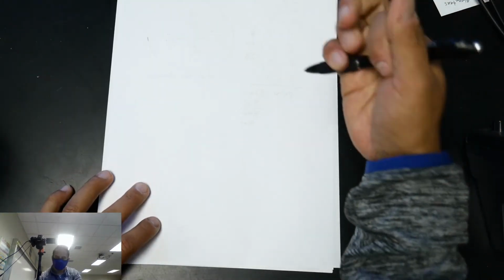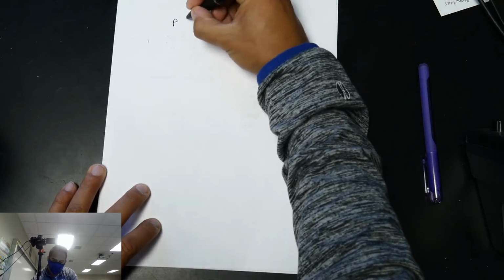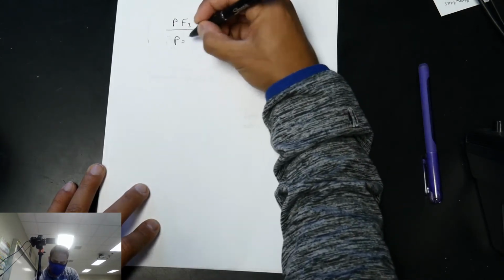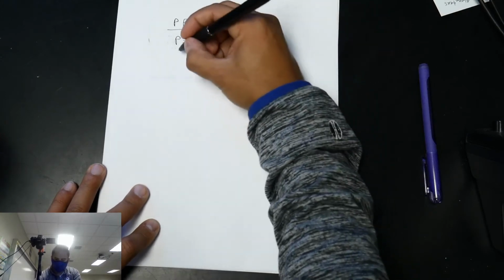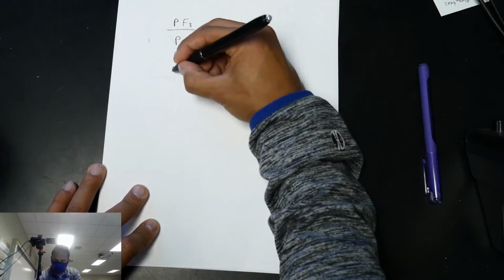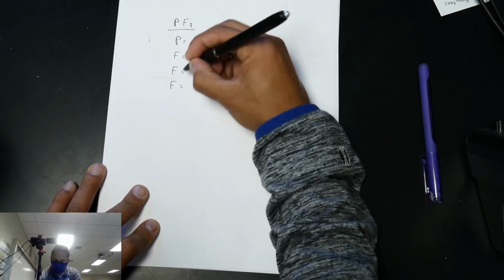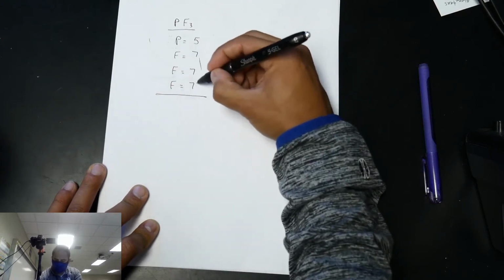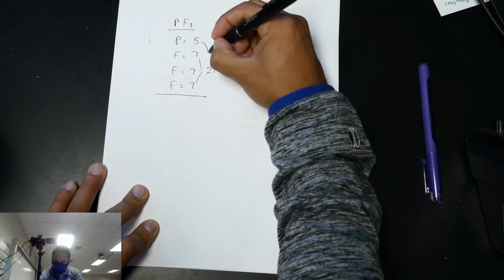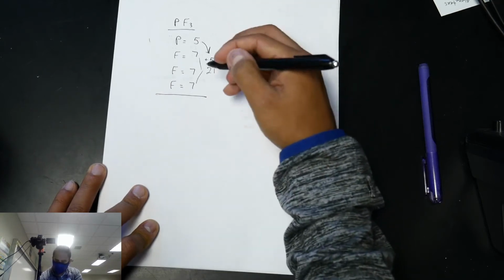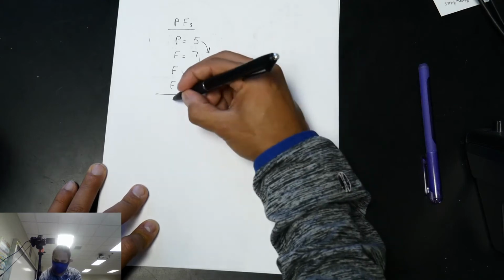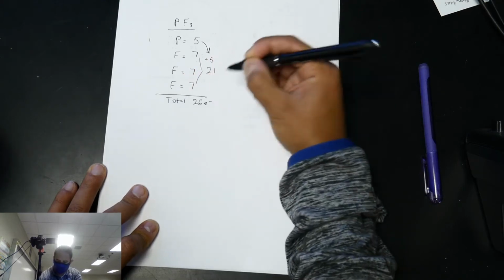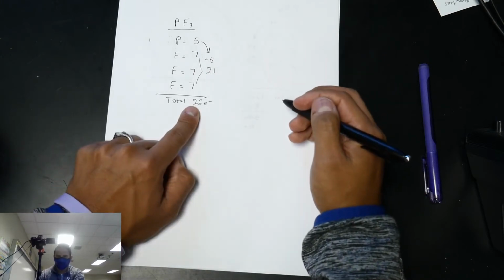So PF3. All right, so we need to count, again, the total number of electrons first. So we have P, which is phosphorus. That's in column 5. Then we have fluorine, again, and we have 3 of them. Fluorine's in column 7, so each one has 7 valence electrons. So 7 times 3, that's 21. And then plus 5, that gives us a total of 26 valence electrons.